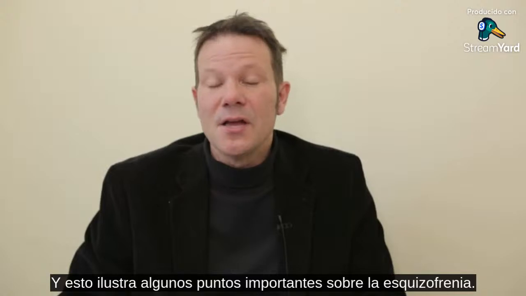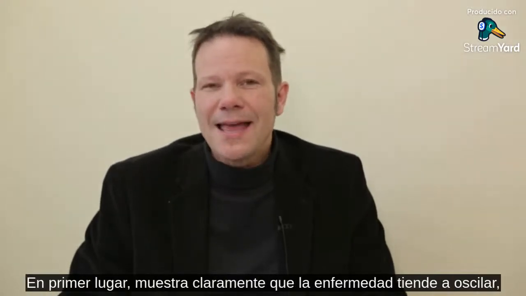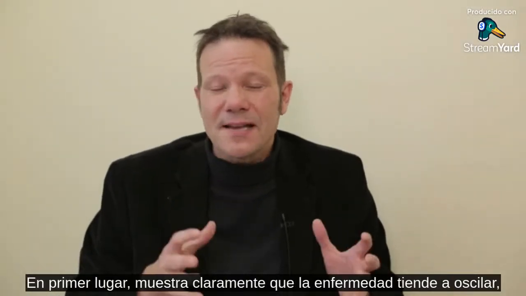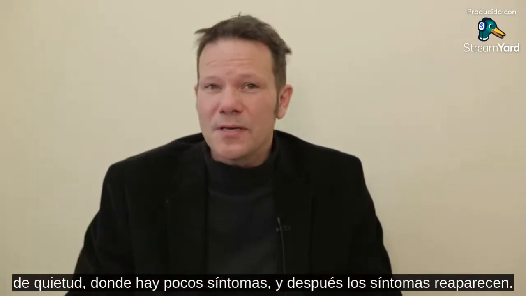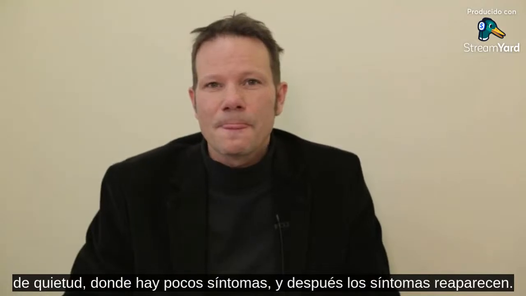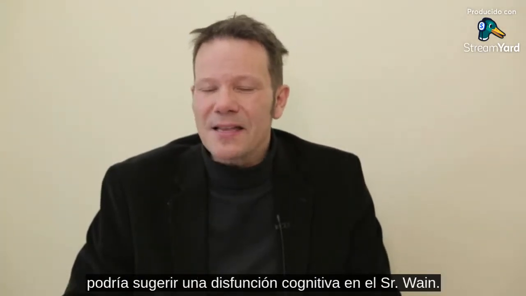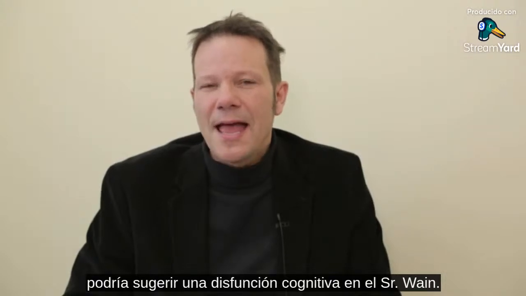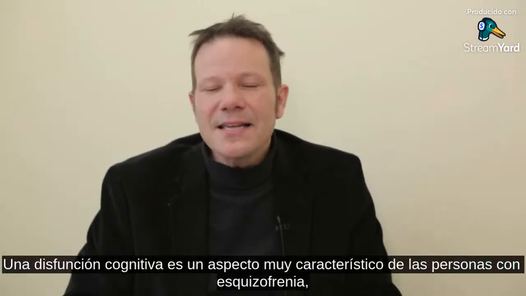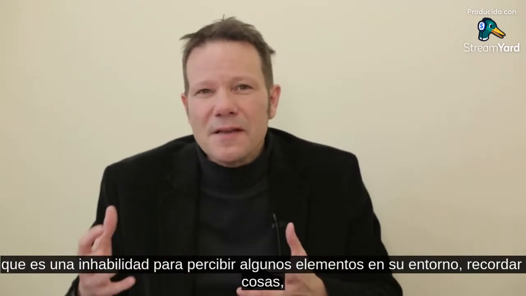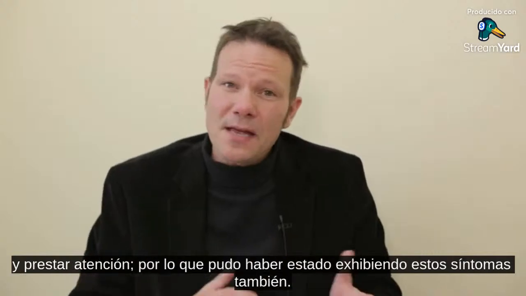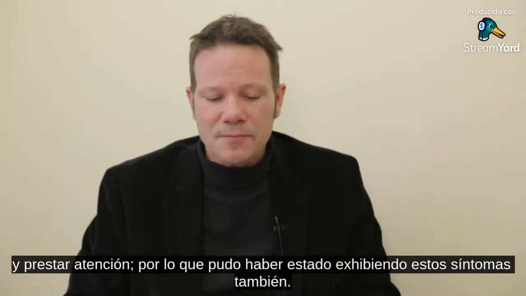And this illustrates a couple important points about the disorder of schizophrenia. Number one, it illustrates very clearly that the disorder tends to oscillate. You tend to have severe symptoms followed by periods of relative quiescence where there are very few symptoms, then the symptoms reemerge. And the visual perceptual distortions we see in these drawings might suggest some cognitive dysfunction in Mr. Wain. And cognitive dysfunction is a highly characteristic aspect of people with schizophrenia. That is an inability to perceive things in the environment, to remember things, to pay attention. So he may have been exhibiting those symptoms as well.